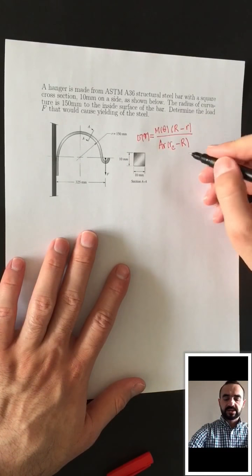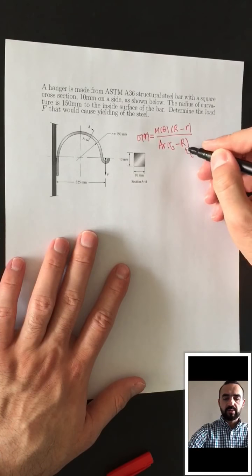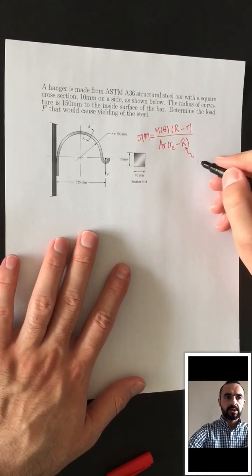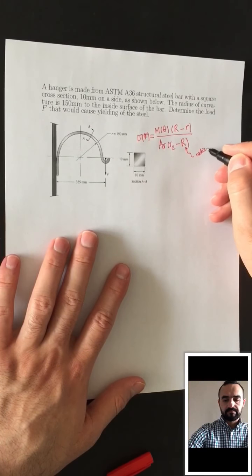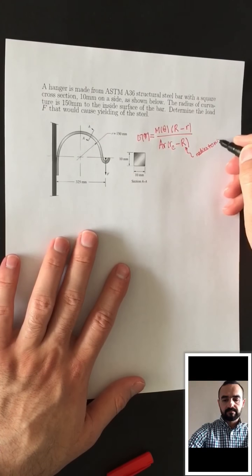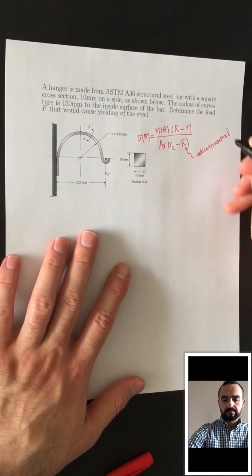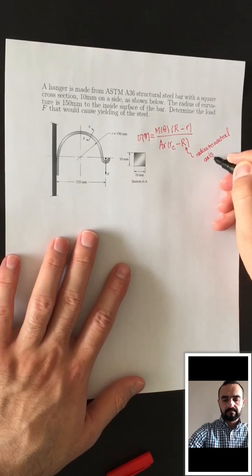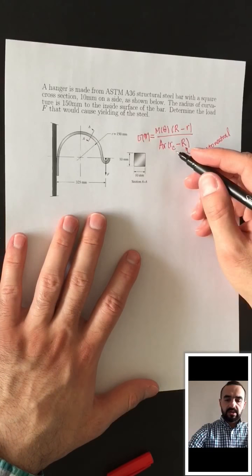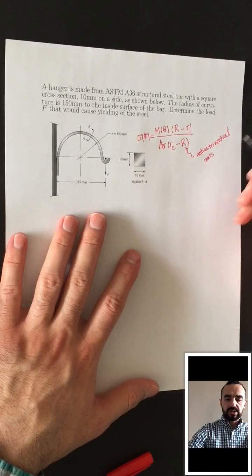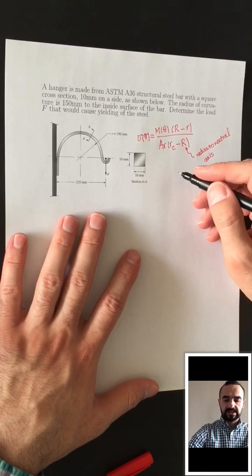In this relationship, this capital R is the radius to the neutral axis, and rc is the centroidal radius, the radius to the centroidal axis.